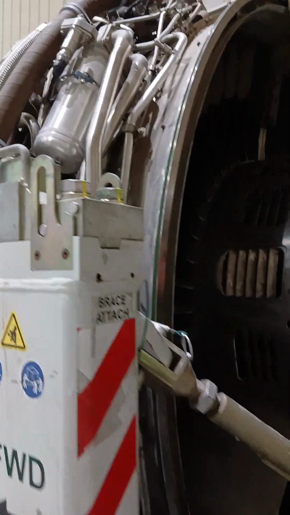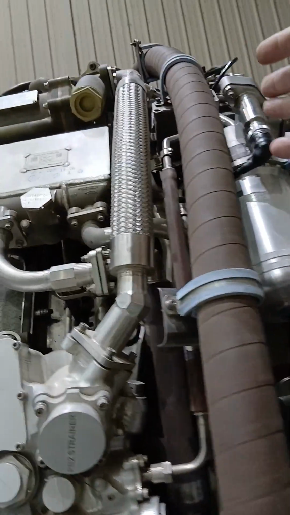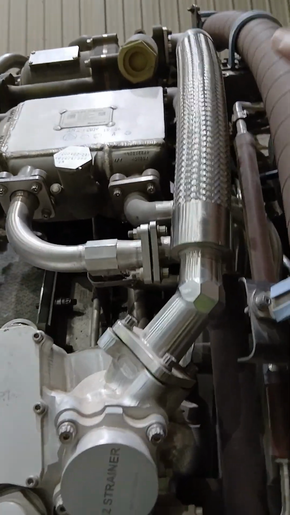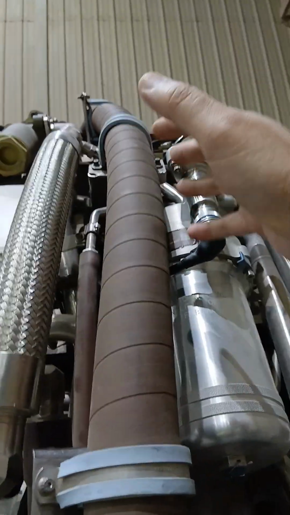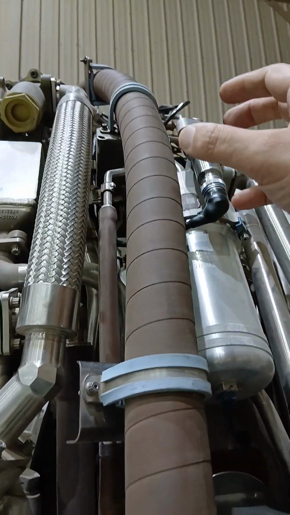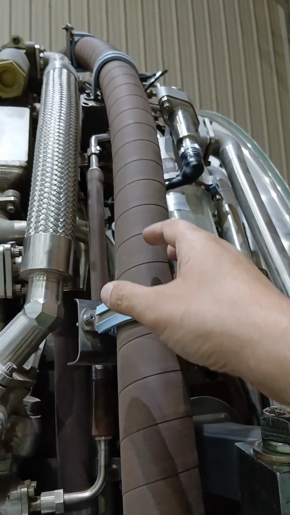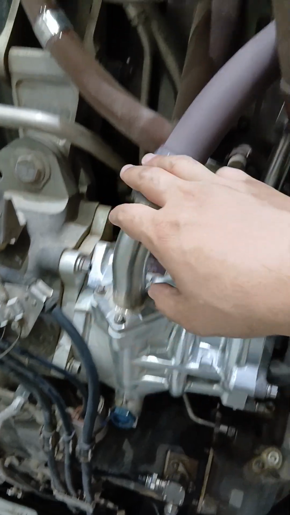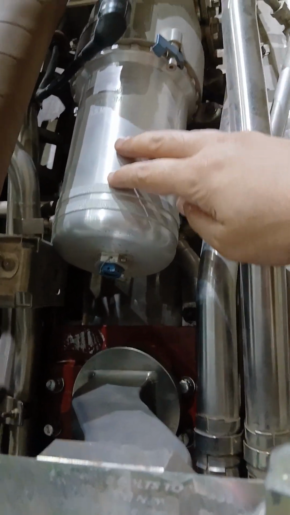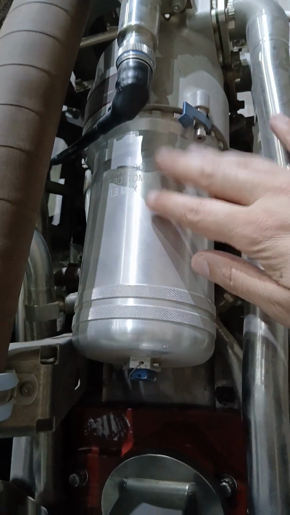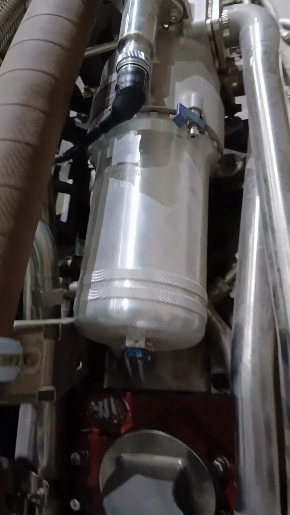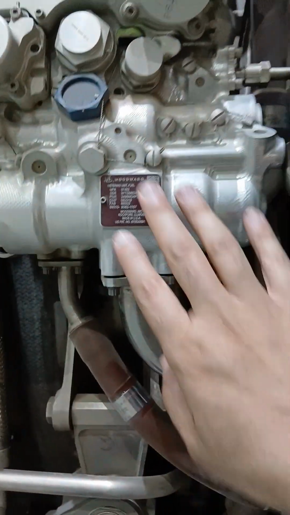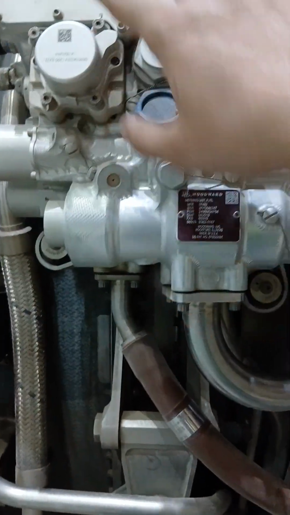CFM56 LEAP engine. We have the fuel system. The fuel from the tanks will come from low pressure booster pumps. The low pressure booster pumps bring it down here to the engine driven pump. These are the HP pumps, and then it goes to the fuel filter, this one. The fuel filter filters the fuel, and then it comes down here to the fuel return valve.